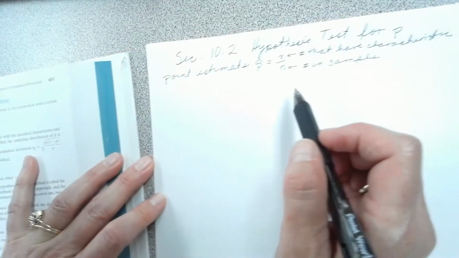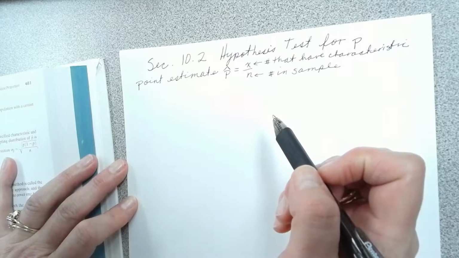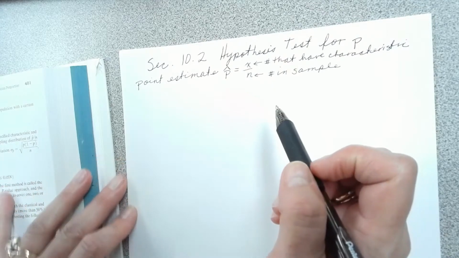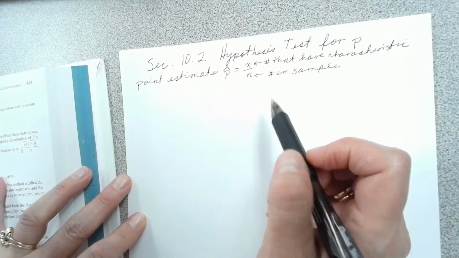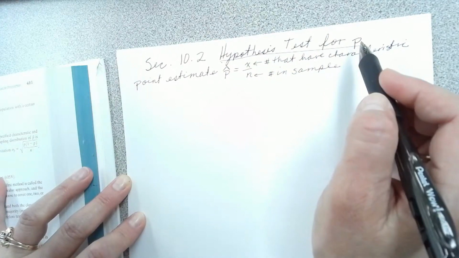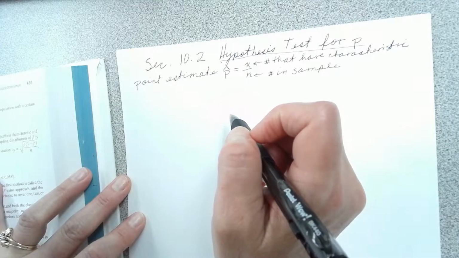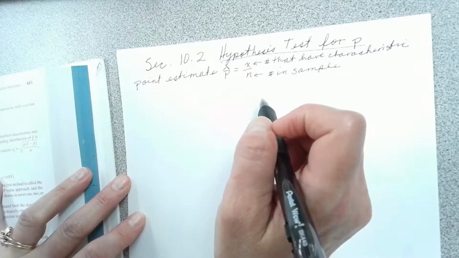Okay, the lowercase n is the number in the sample. So the first thing that we have to do before we can do the hypothesis test for the proportion is we have to make sure that the sample is a simple random sample.